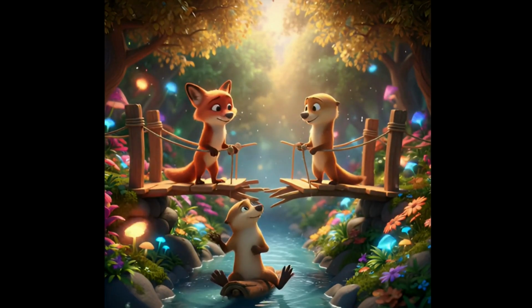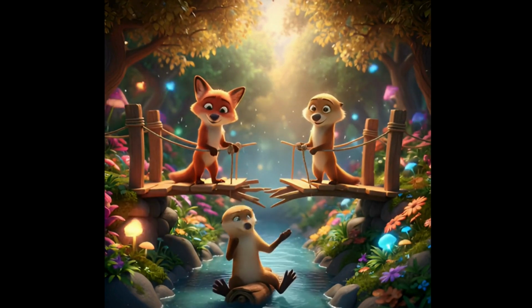Milo and Toby live in a bright, magical forest. They play every day.